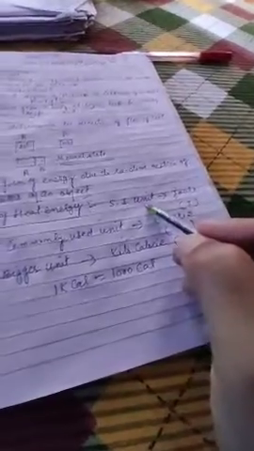Now the relation between SI unit and calorie.